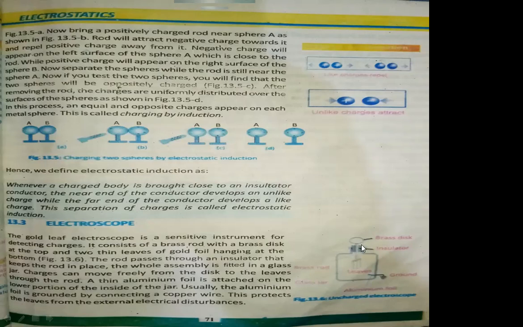Why do we place the insulator over here? To keep the rod straight, to keep the rod in position. I repeat, this is the gold leaf electroscope, a sensitive instrument for detecting charges, whether the charges are there or not.